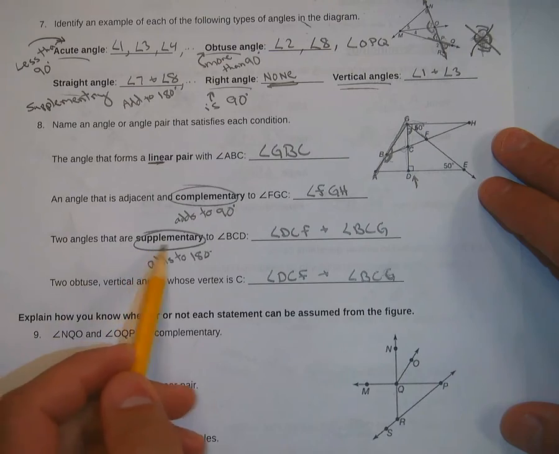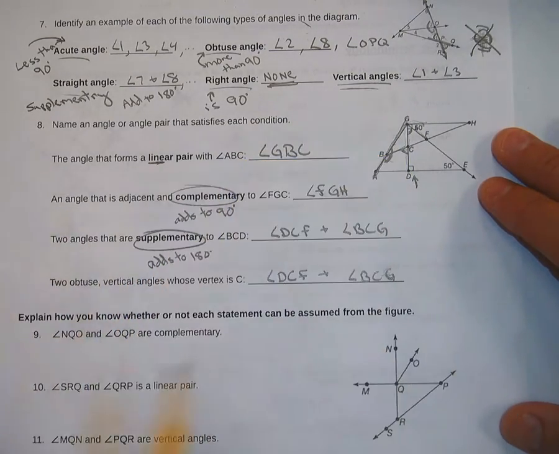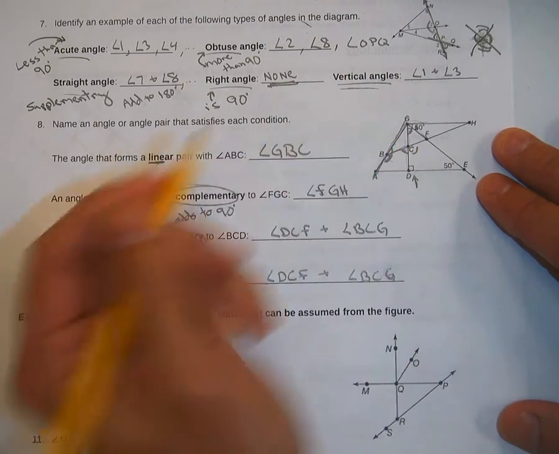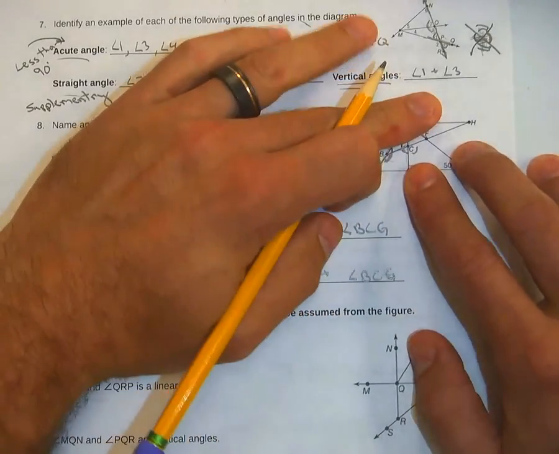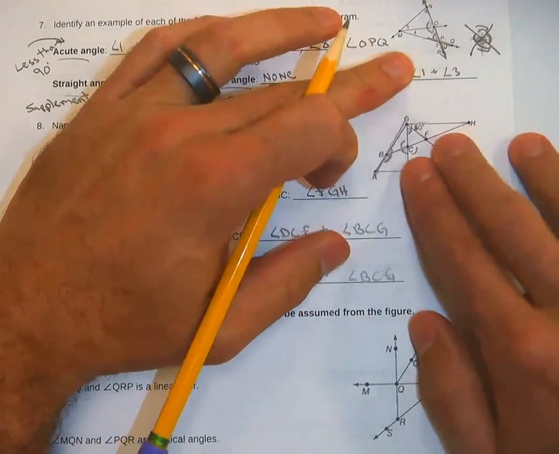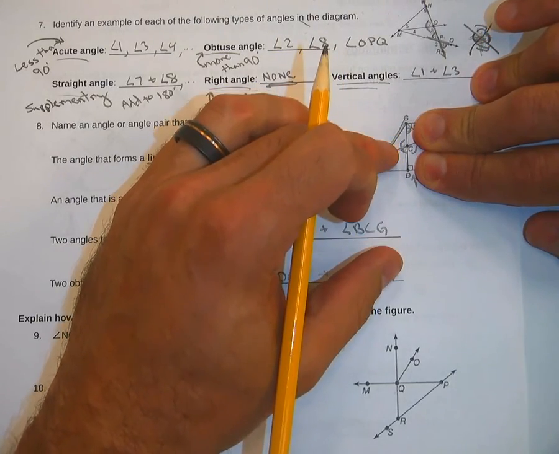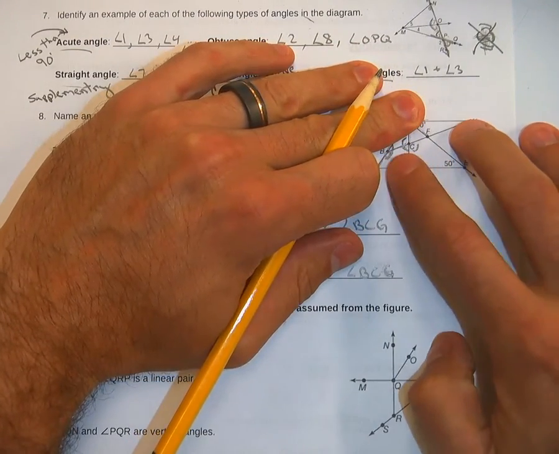Supplementary, two angles that are supplementary to BCD. So BCD is this one right here. BCD could be supplementary this way, or it could also be supplementary this way. See how this forms a straight line, but then this also forms a straight line this way. So this is supplementary, and this is supplementary.